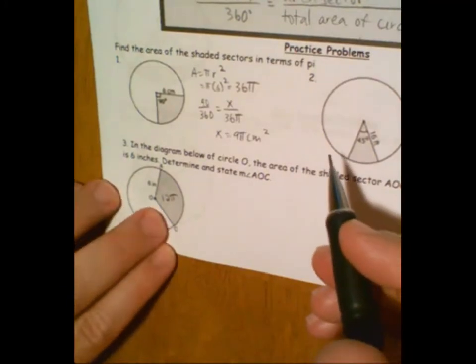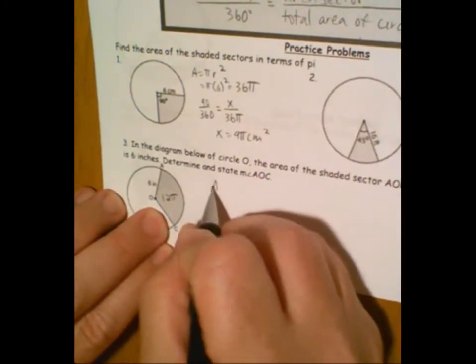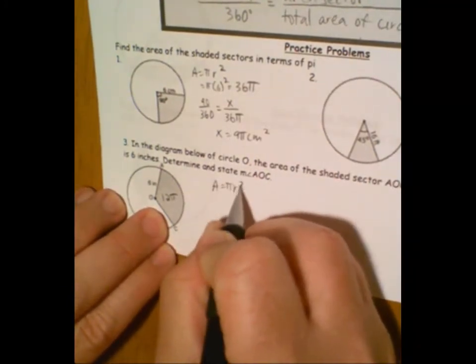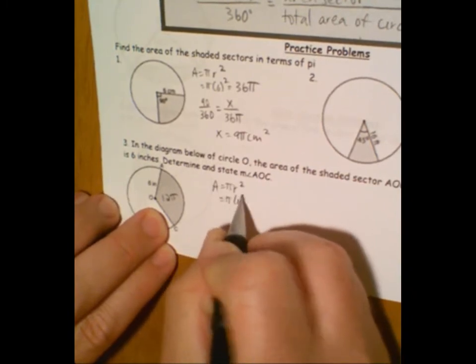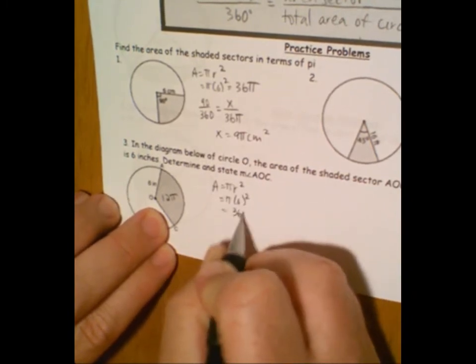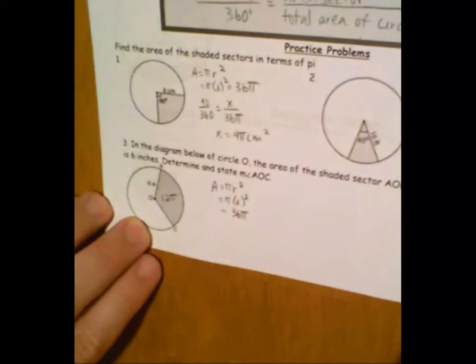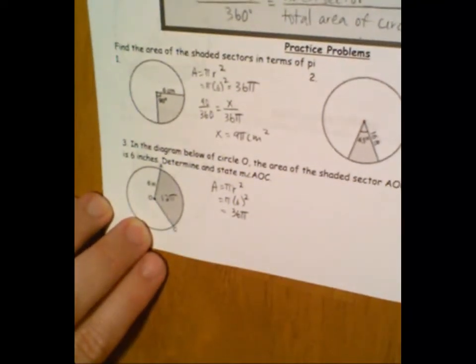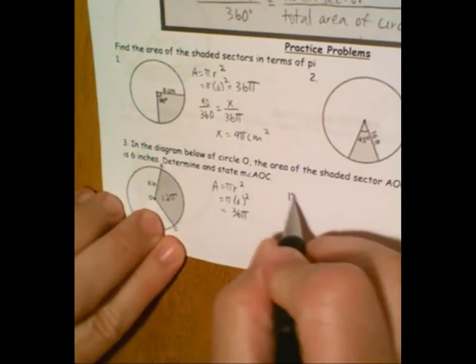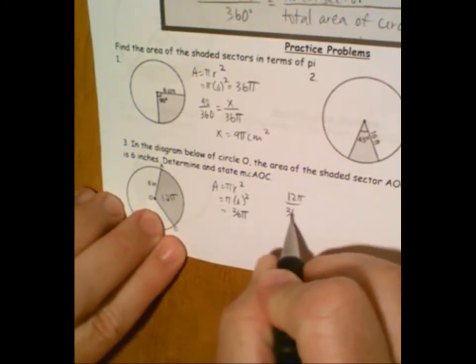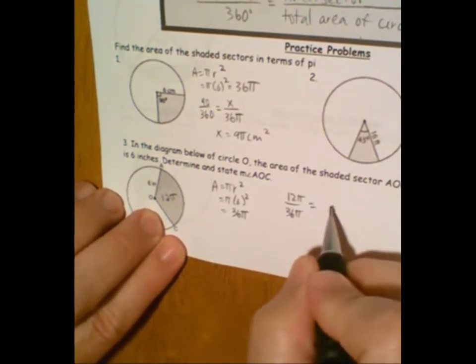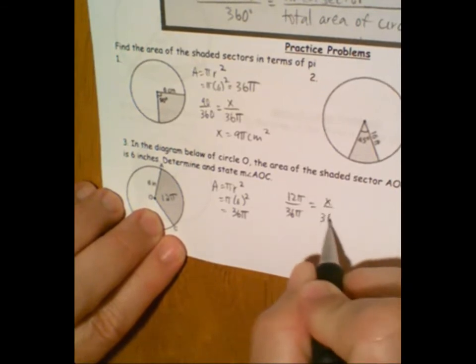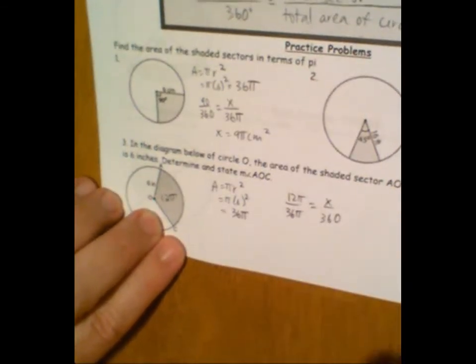So once again, we could find out the area of the whole circle would be pi r squared. Pi times 6 squared is 36 pi. Well, the shaded part is 12 pi. So again, we're doing part is to whole. 12 pi out of 36 pi is how many degrees out of 360?